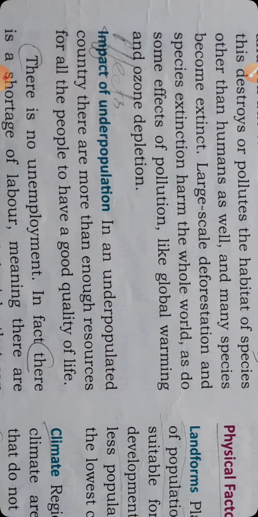Let us see the underpopulation impact, or effect, we can call them. In an underpopulated country, there are more than enough resources for all the people to have a good quality of life.